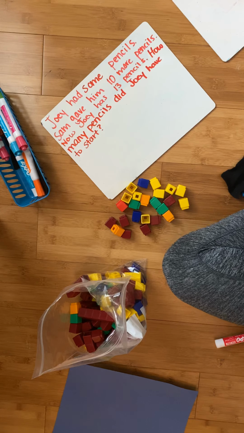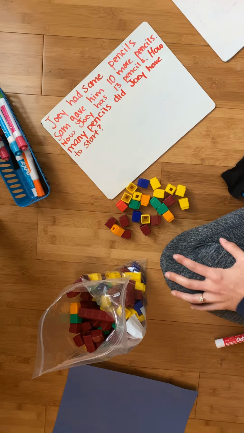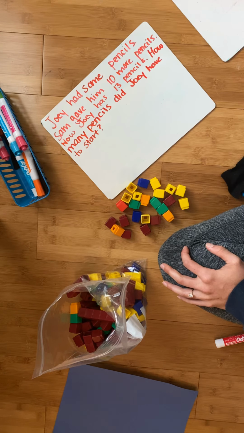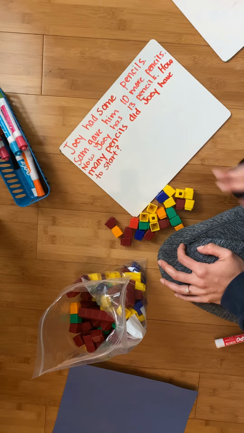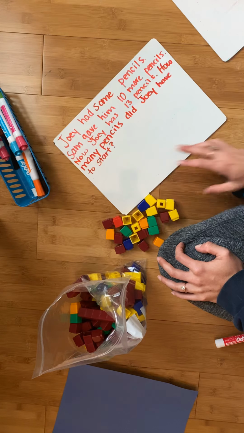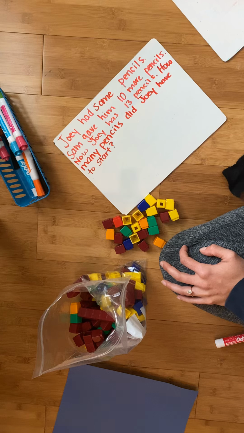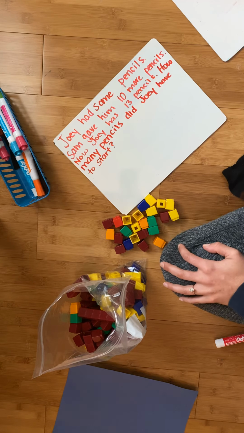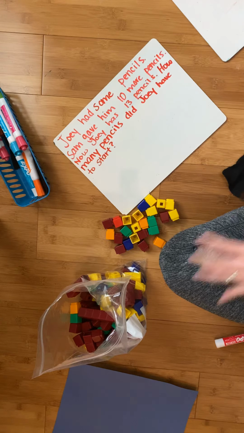Hello everybody, we are going to be doing some story problems. I have my phone taped up to a drawer to have this view, so you will not be seeing my face. I've had to get very creative with how I'm going to show these lessons. So bear with me if anything happens.